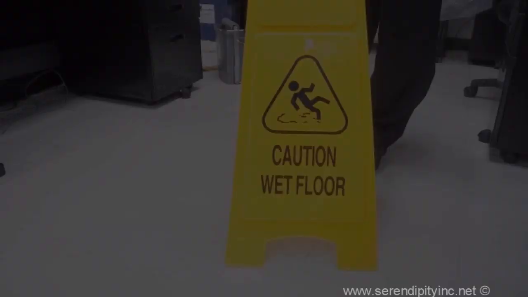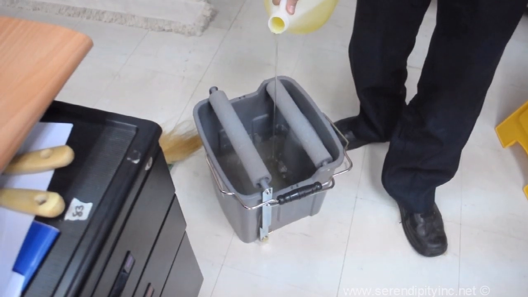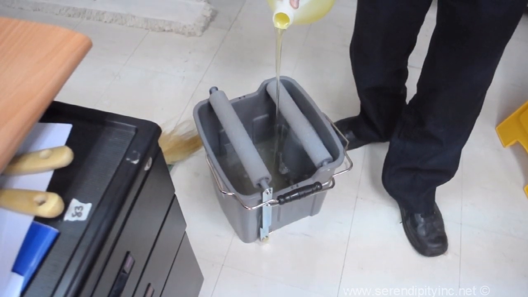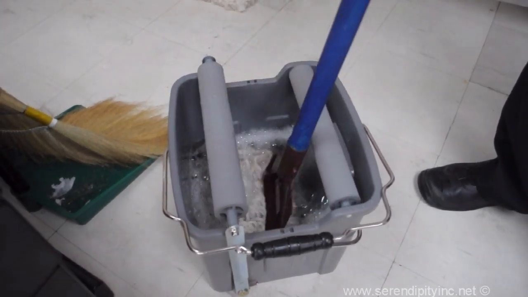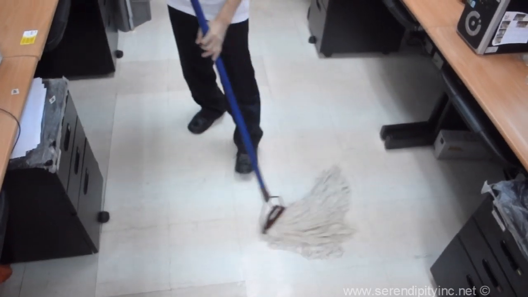Next, fill the mop bucket with all-purpose liquid soap solution. Start with a clean mop. Place the mop into the cleaning solution. It should be wet but not dripping. Then mop the floor using a figure 8 motion.